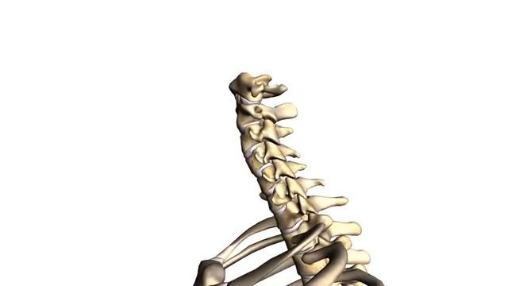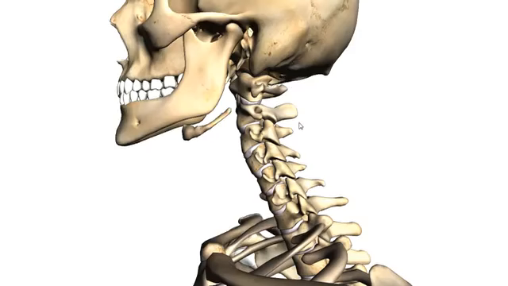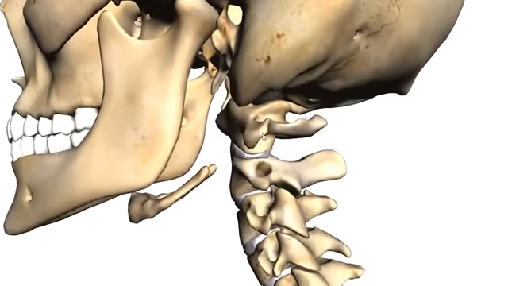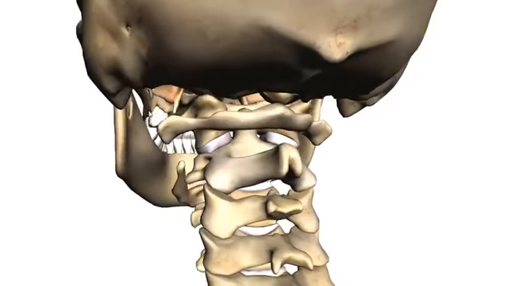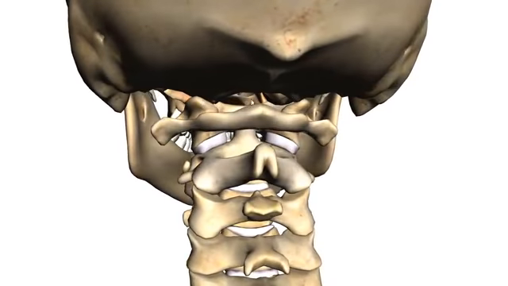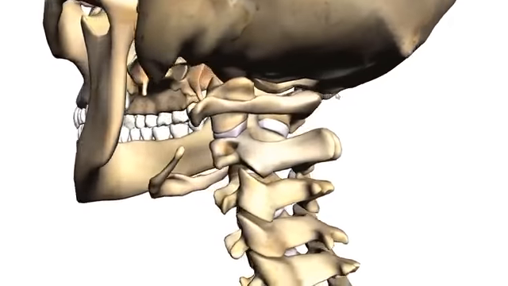Try and get the skull back so you can just see that. Okay, got everything back, but here, at this joint, I'll show you. There's sort of two joints. These two condyloid synovial joints are known as the atlanto-occipital joint.